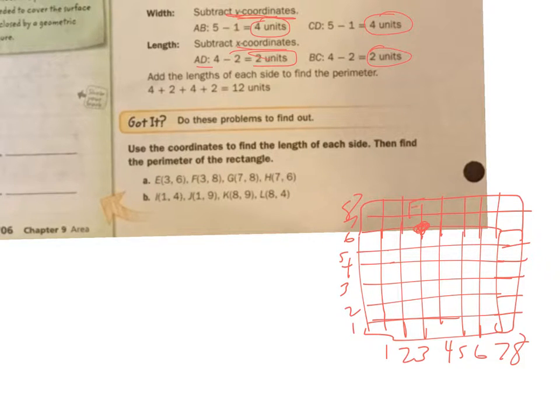There's E. And then F is 3 and 8. Okay, that's F. G is 7 and 8. And H is 7 and 6. Okay. And then I'm going to use blue to make my rectangle.